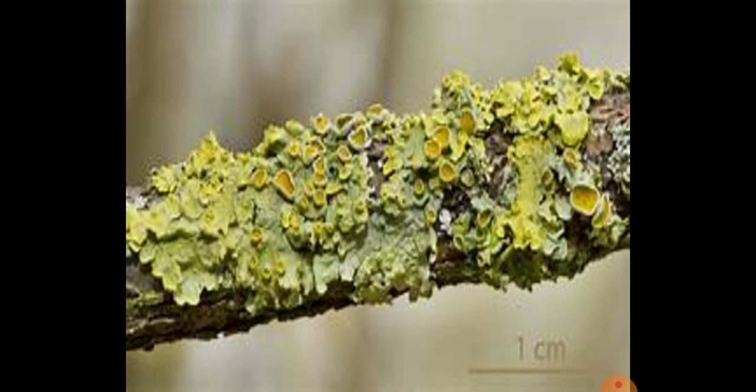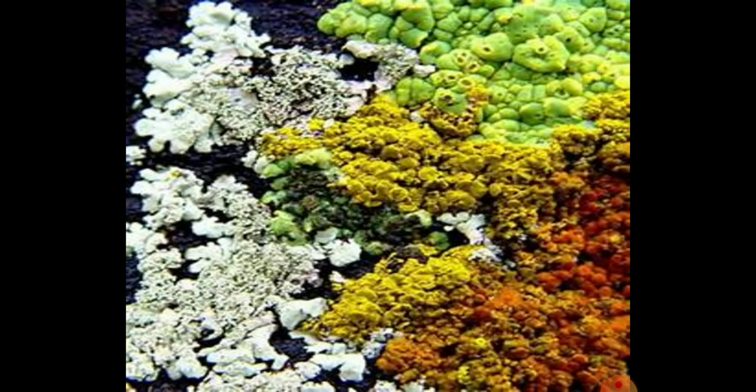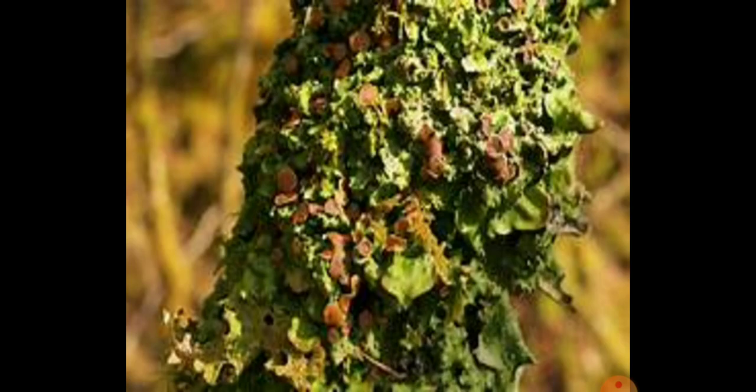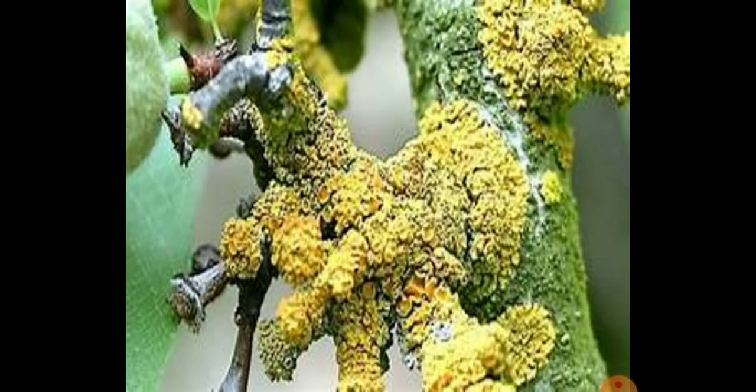Fungus does not have chlorophyll, so it has to depend on others for its food. So algae will provide the fungus with food. In return, fungus will provide shelter, water and mineral supply to the algae. So this is an example of symbiotic relationship in which both organisms are mutually dependent on each other.